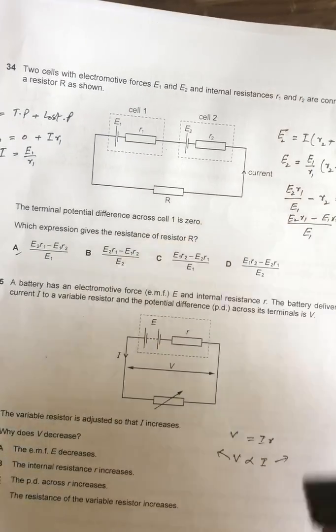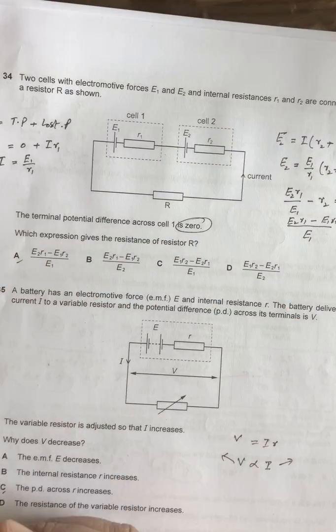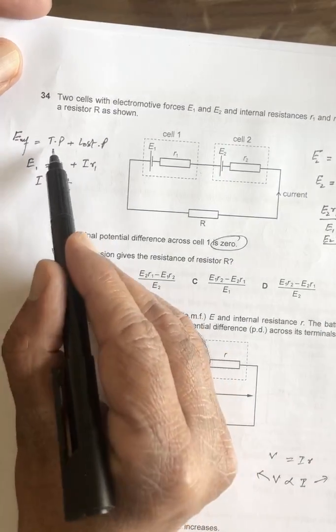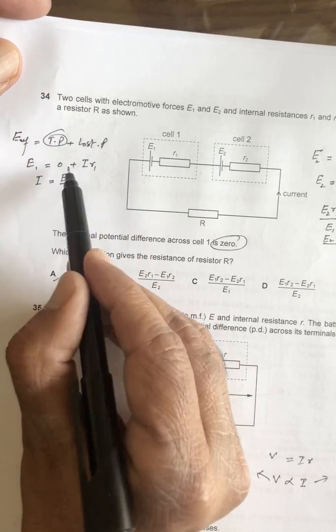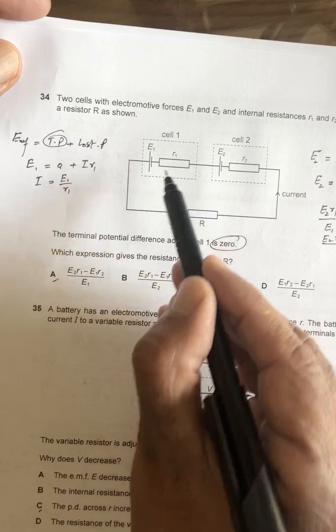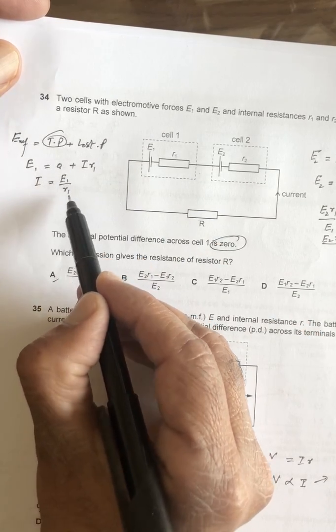So here next question. This is the circuit, and it's given that cell 1 has 0 terminal potential, and the formula is EMF equals terminal potential plus loss. So the terminal potential of cell 1 is 0. It means this cell has EMF equal to the lost potential. So E1 is equal to IR1. I is equal to E1 over R1.